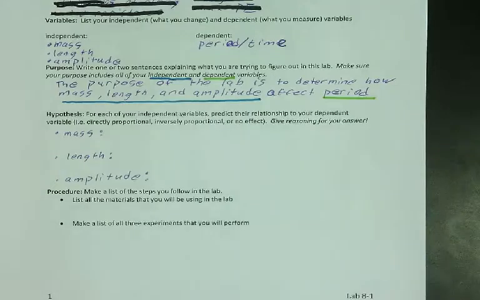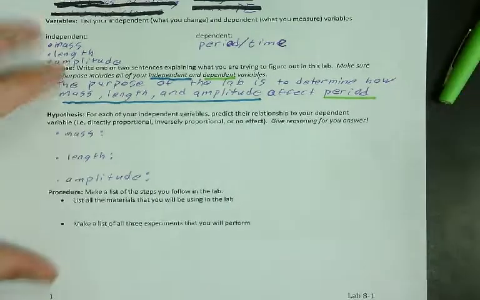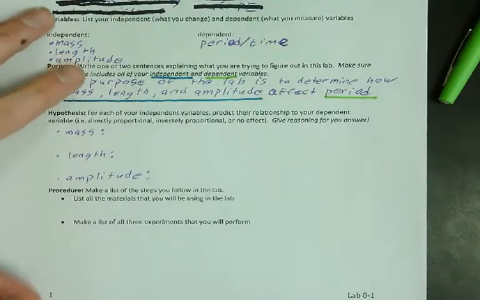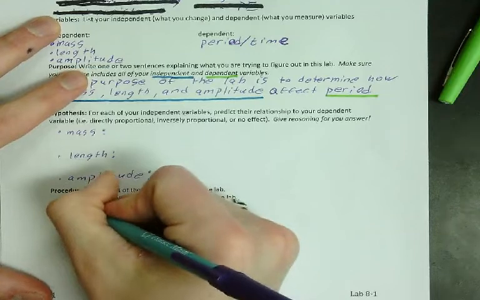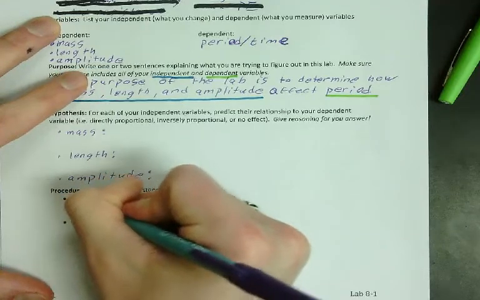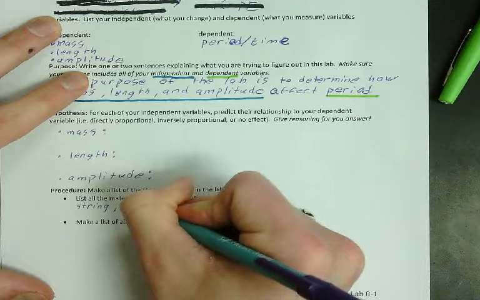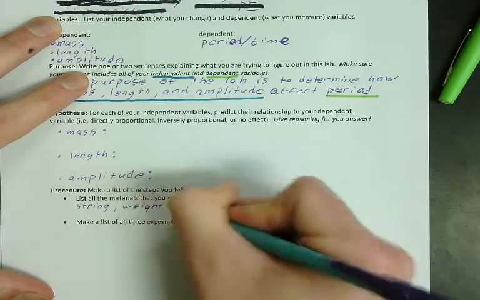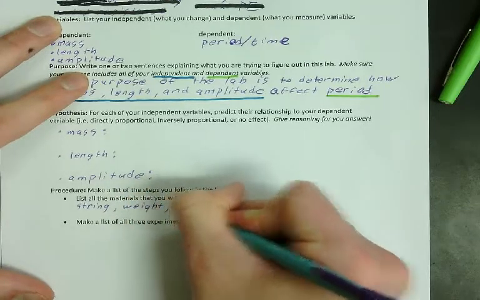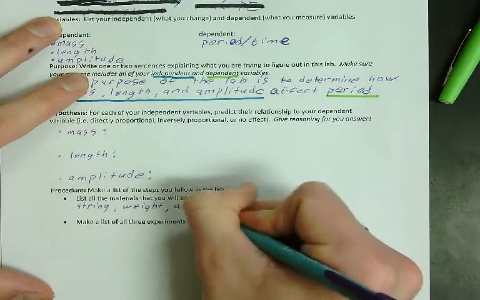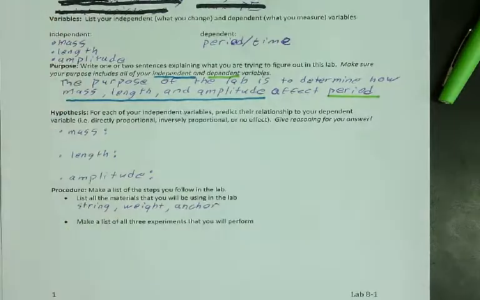List of the materials you're going to use for the lab. So the things we're going to need: something to make a pendulum. We're going to need string. We're going to need weight. We're going to need some sort of anchor to hold it up. And we're going to need stuff to measure.